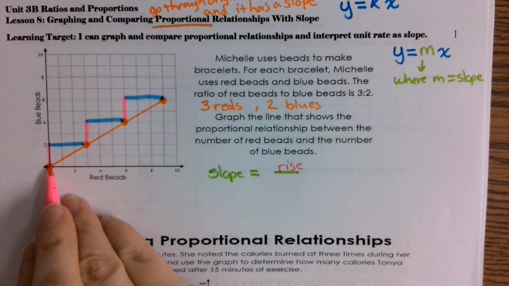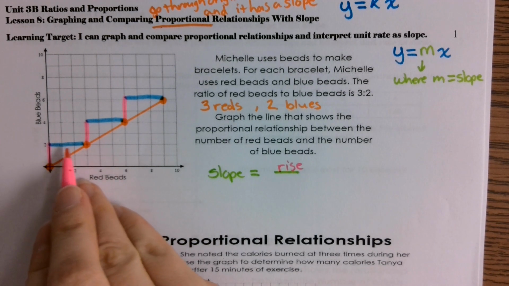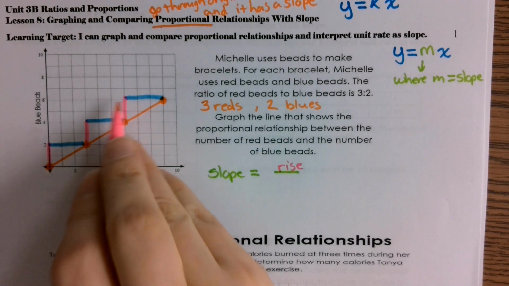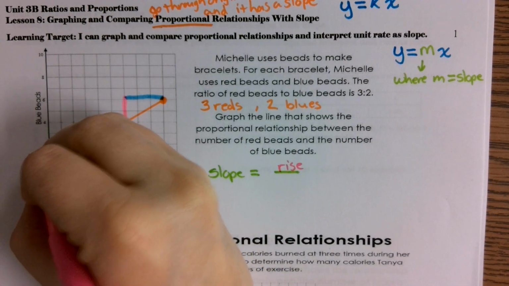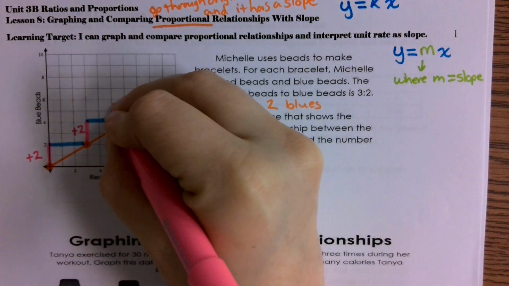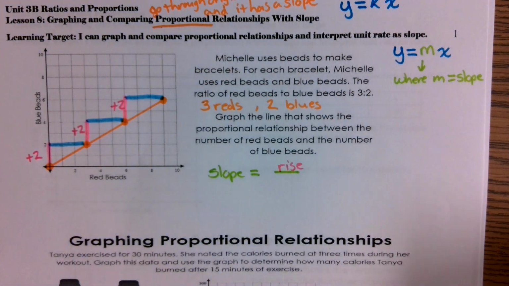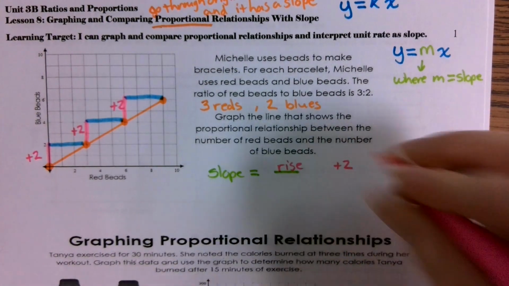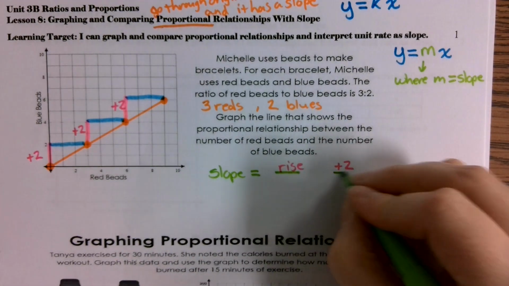2. Right? We're increasing from 0 to 2, from 2 to 4, from 4 to 6. We are increasing by 2 every single time. Every single time we are increasing by a rise of 2.